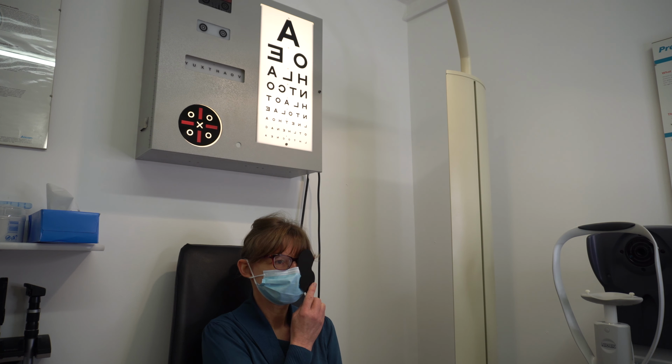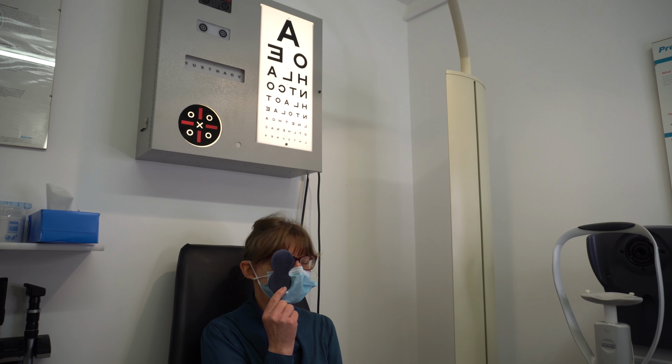This occluder that Mrs. Jones has in her hand currently does not have pinholes, but if it did, or you had a pinhole, which is unlikely to be present in your exam, then you could try and establish whether there's further scope for improvement with the aid of a pinhole. So I would record the right eye as 6/9, and now I'm going to ask Mrs. Jones to repeat the same thing for the other eye.